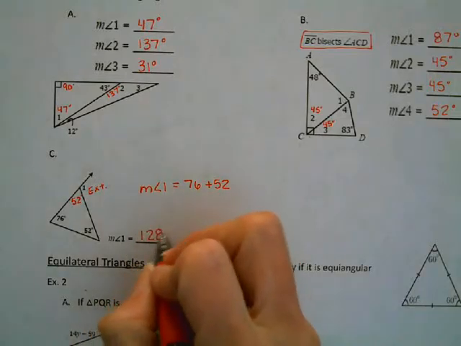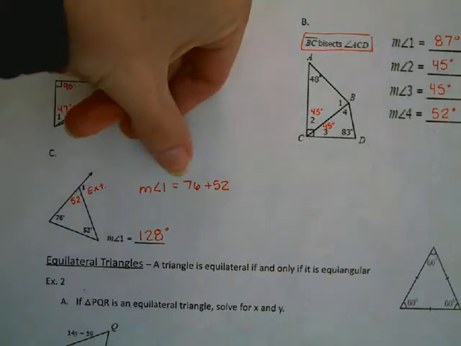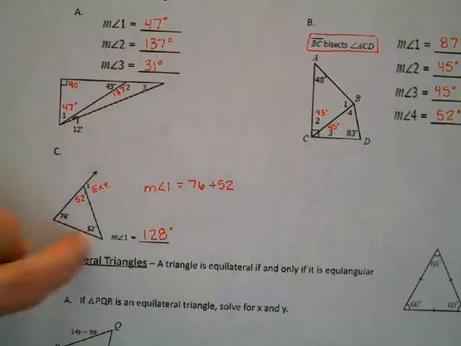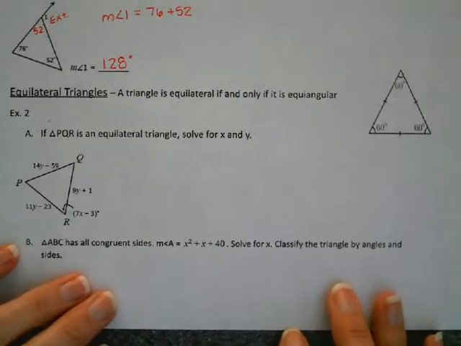So we don't care if you use the exterior angle theorem like this right here, or if you just know a triangle adds up to 180 and you kind of work backwards to find that. It's kind of like a two-step problem. Either method's fine.